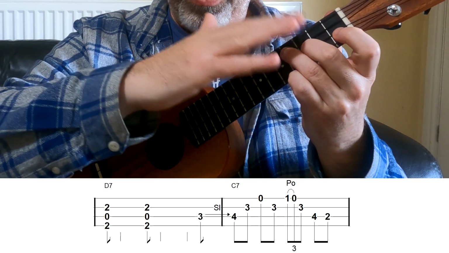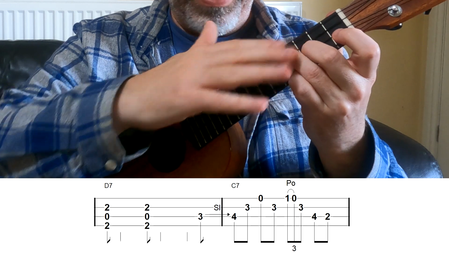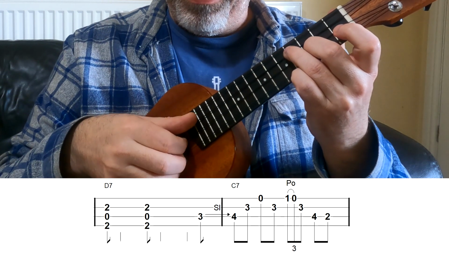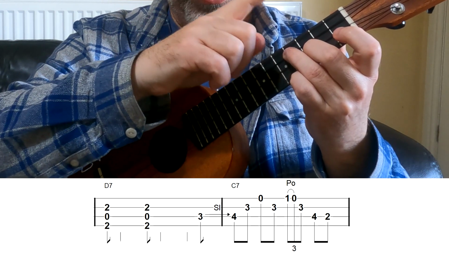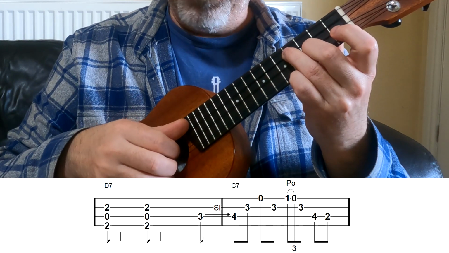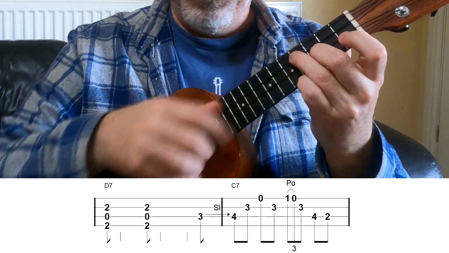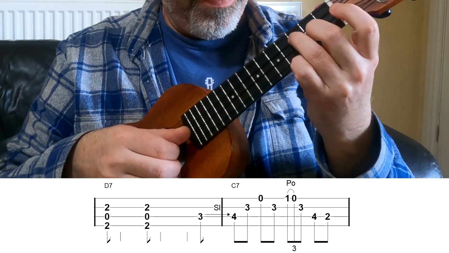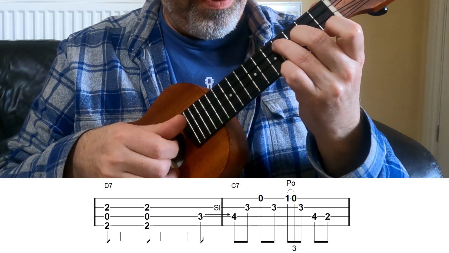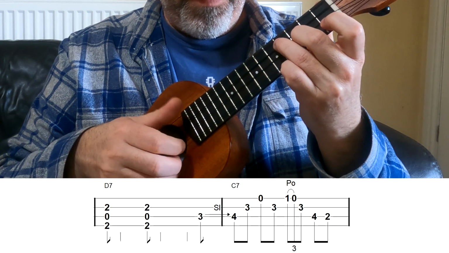Now that's quite hard to do with these two fingers down, but you need to keep them down because the next bit is the second string, which you're still holding, and the next one is the third string, which you're still holding. So we're almost there. And again.